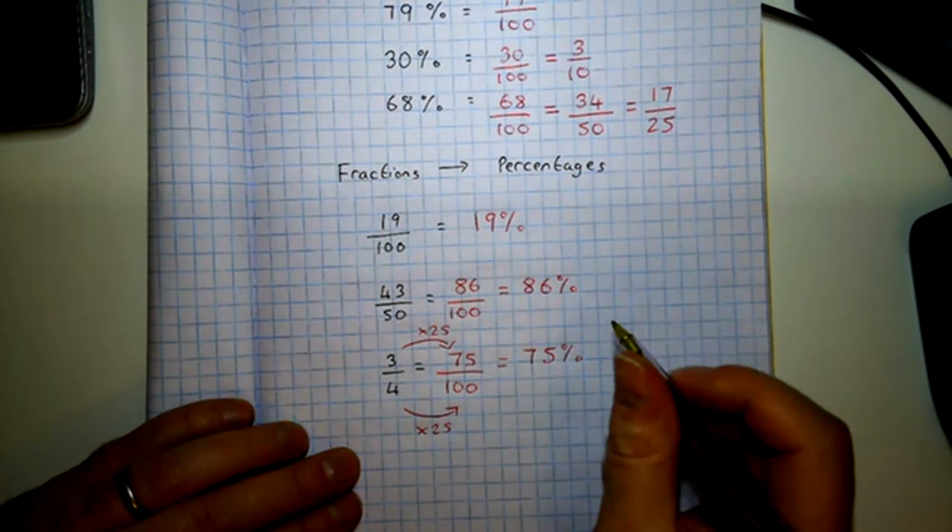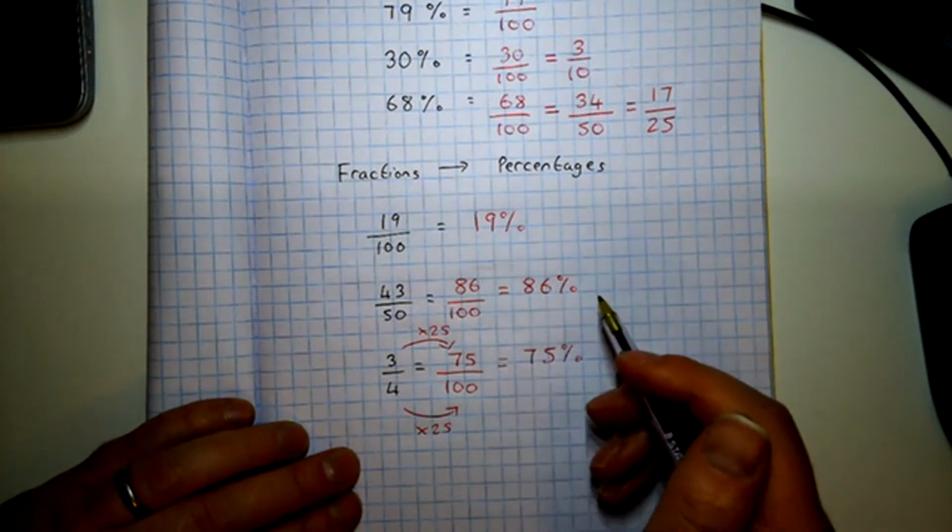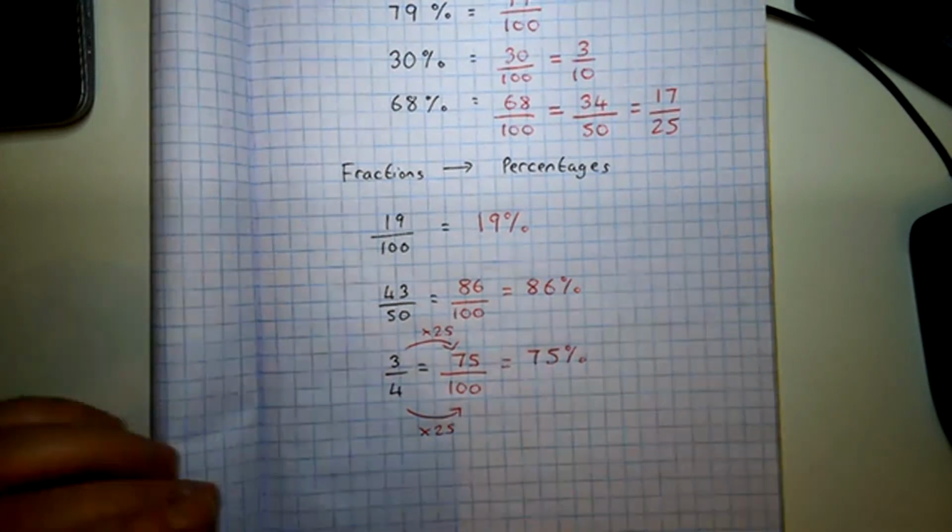So that's how to convert between decimals and percentages, and also fractions and percentages.